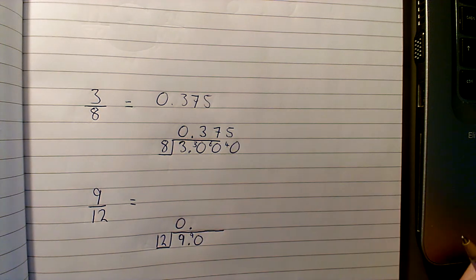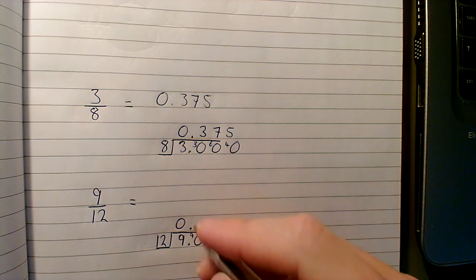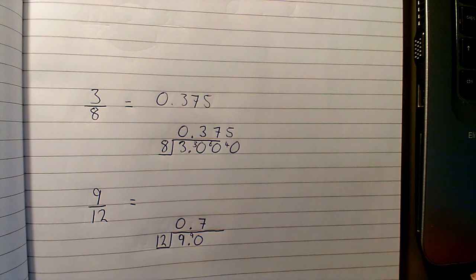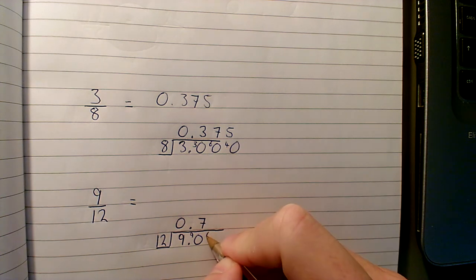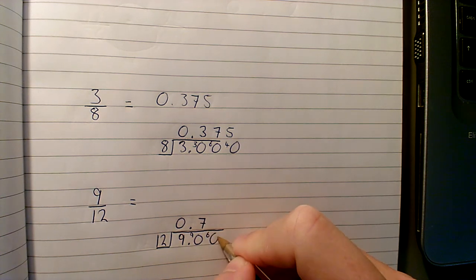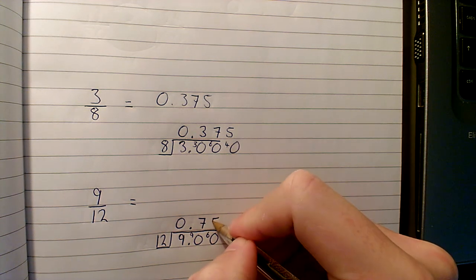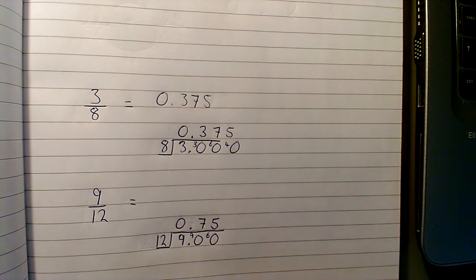Okay, now I'm going to have to think about my 12 times tables. 12 times 7 is 84, and that means I would have 6 left over. And then I put my 0 in, so this is a 60. 60 divided by 12, well, 5 times 12 is 60. And there we go. Nothing left over, so we don't need another place value place.